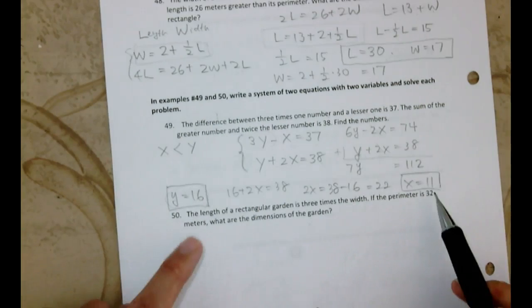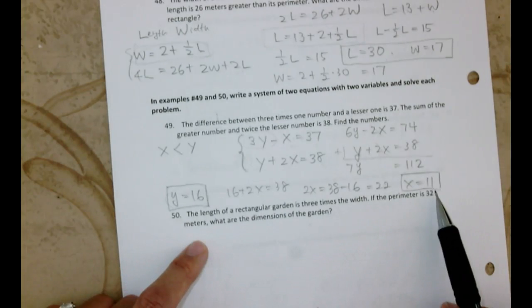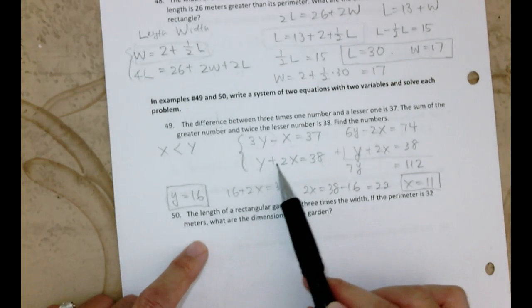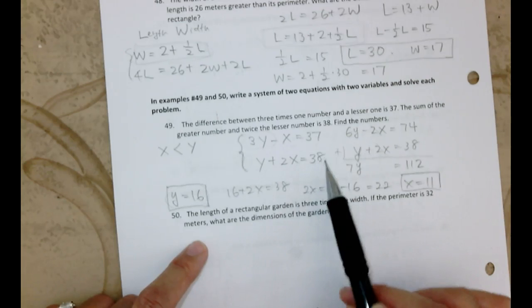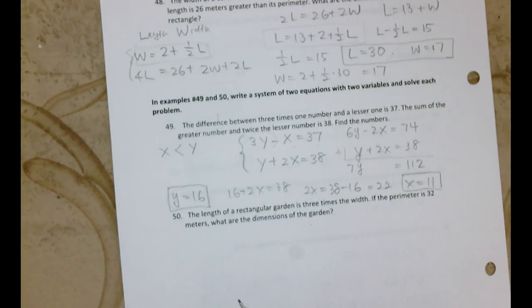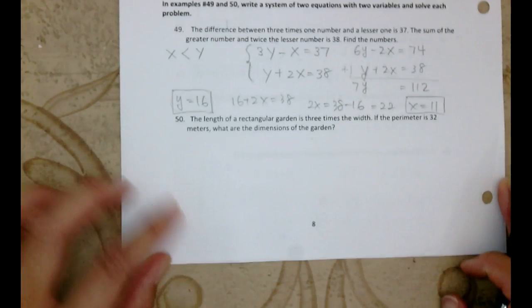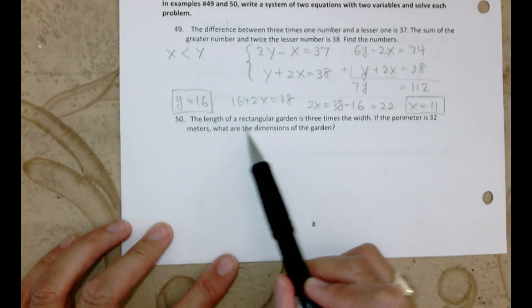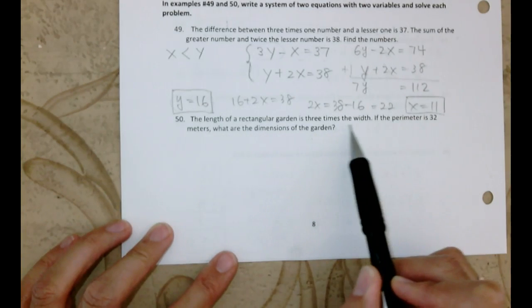And if you want, you can plug these back in here and check. Let's see, 16 plus 22 is 38. 16 times 3 is 48, minus 11 is 37. Good.